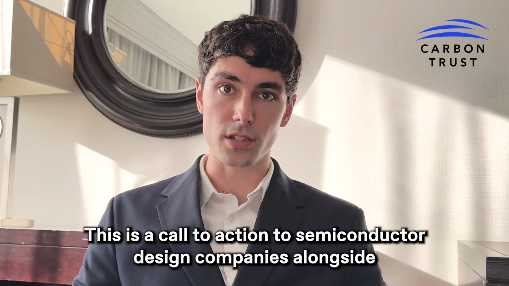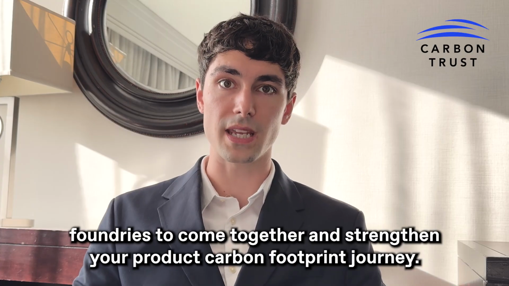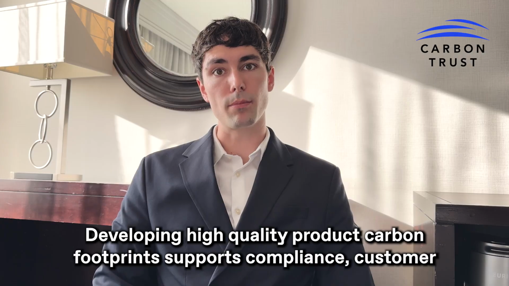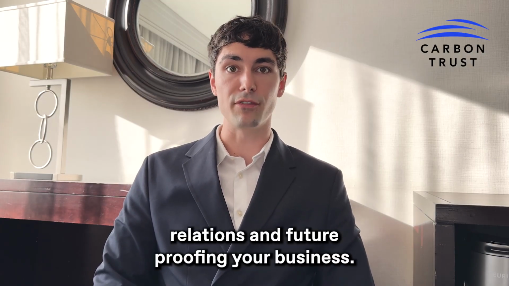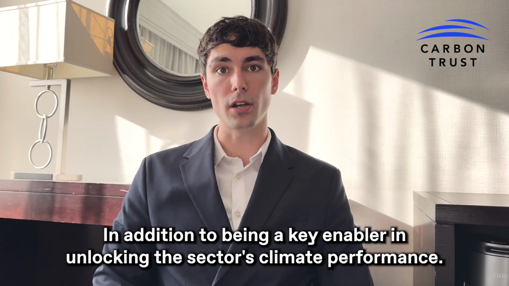This is a call to action to semiconductor design companies alongside foundries to come together and strengthen your product carbon footprint journey. Developing high quality product carbon footprints supports compliance, customer relations, and future-proofing your business, in addition to being a key enabler in unlocking the sector's climate performance.